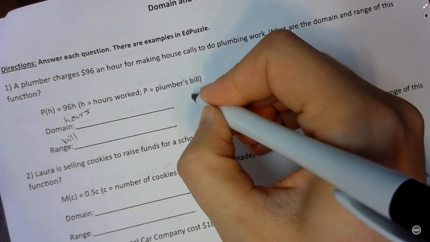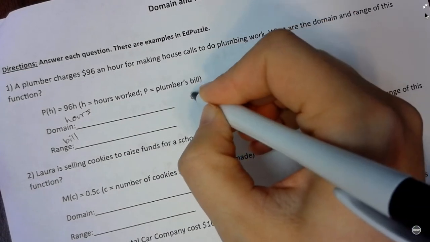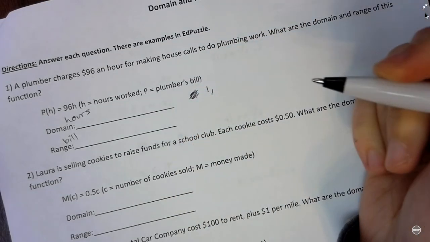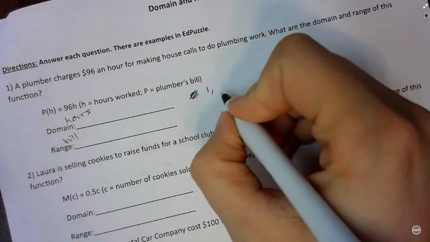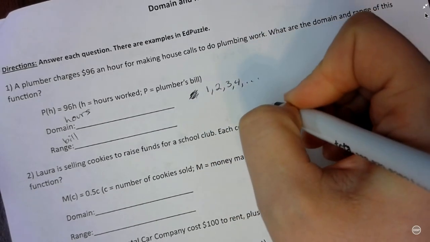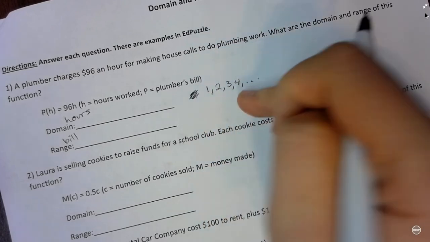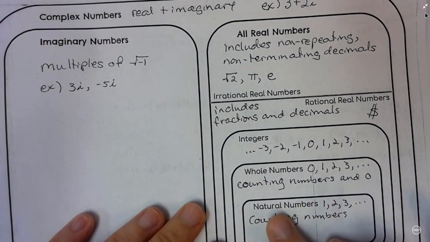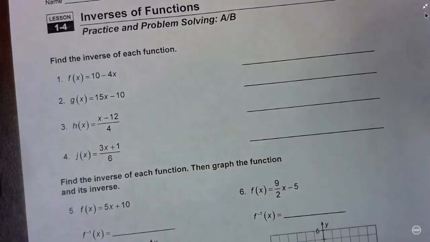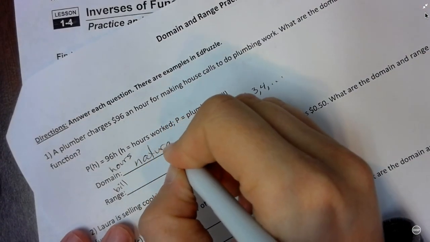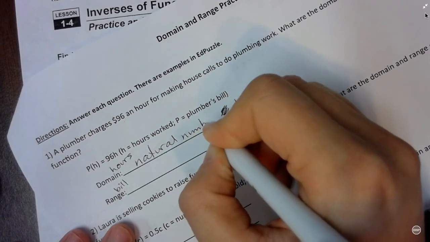So hours, most of the time a plumber is going to round to the nearest hour. So we're talking numbers like, well, not 0 hours. So 1 hour, because they're not going to call a plumber if you have 0 hours of work, you know what I mean? So 1 hour, 2 hours, 3 hours, 4 hours, and so on. So what matches that? Well, let's look at our number sets. 1, 2, 3, 4. Oh, so your natural numbers, your counting numbers. So you would say domain, natural numbers.